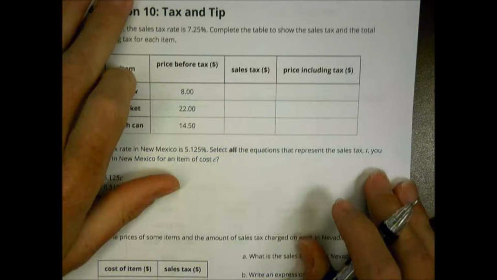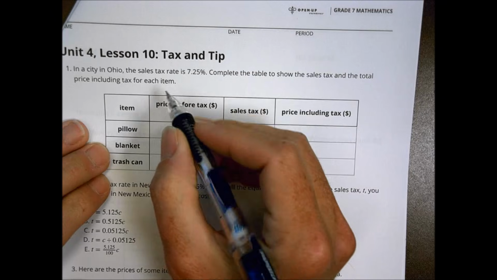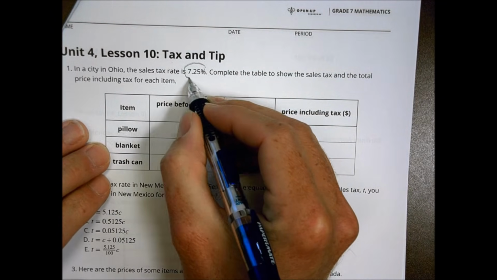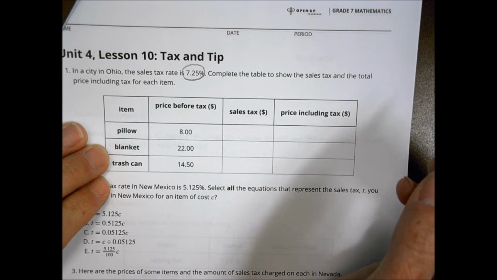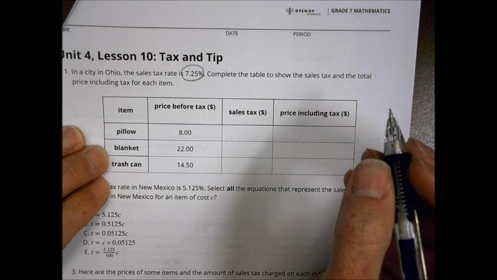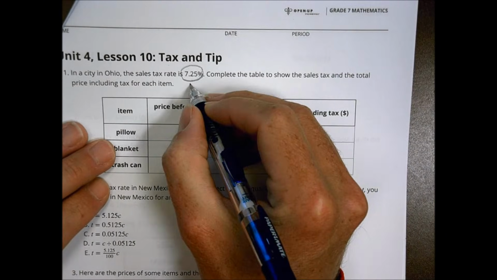Okay, so here's today's homework. In a city in Ohio, the sales tax rate is 7.25%. Complete the table to show the sales tax and the total price including tax for each item. All right, so sales tax, that becomes in a sense our rate or our K value there, right?